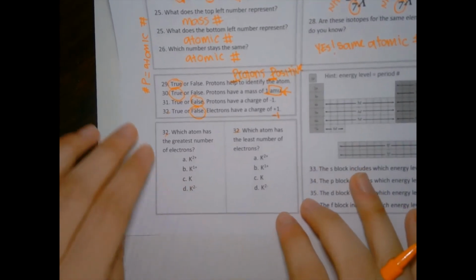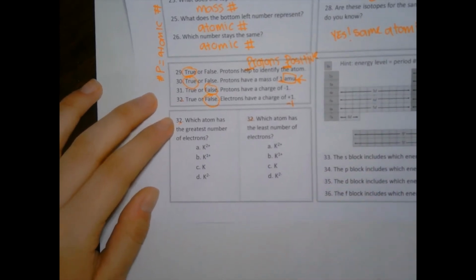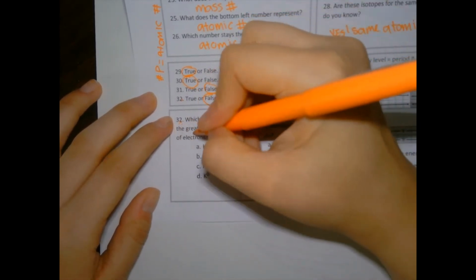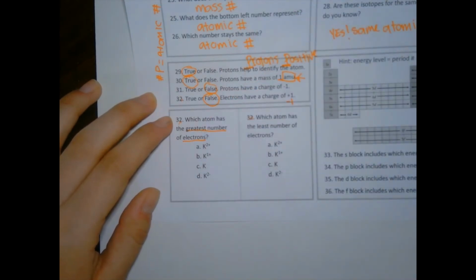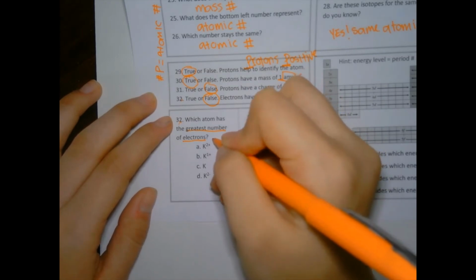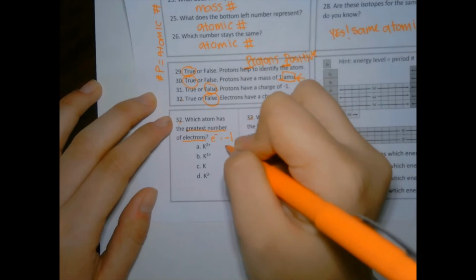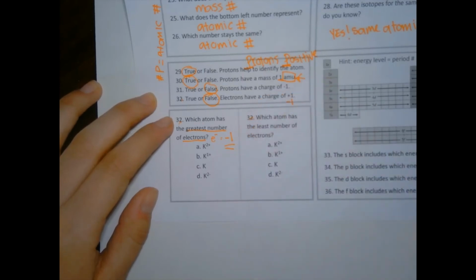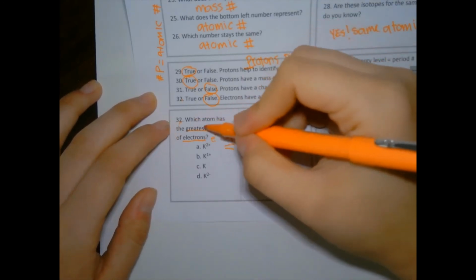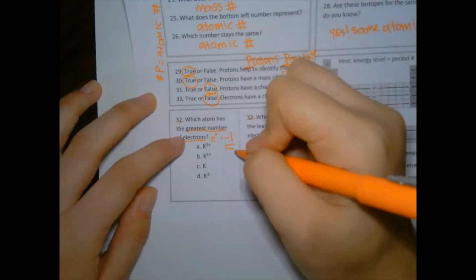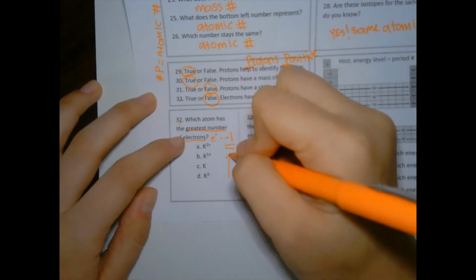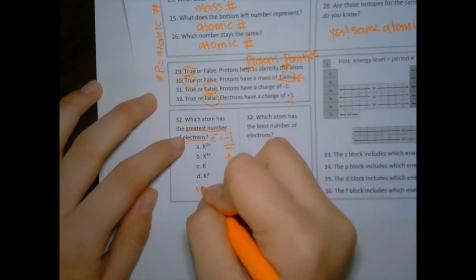Okay, number 32. Which atom has the greatest number of electrons? If electrons have a charge of -1, and they're asking about the atom that has the most electrons, this is probably going to be a really negative atom.